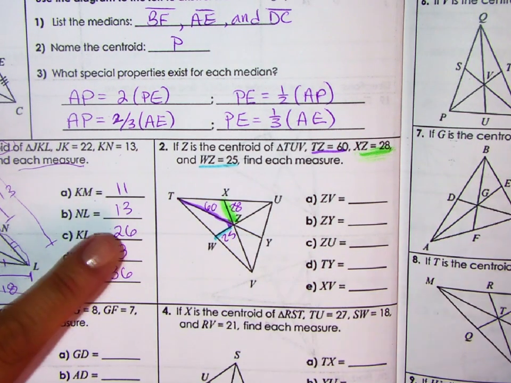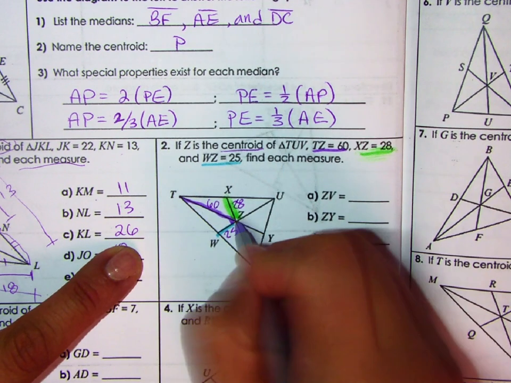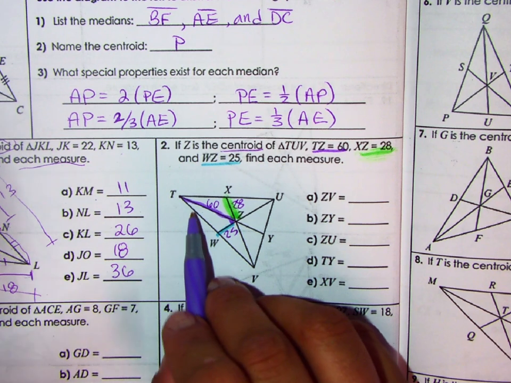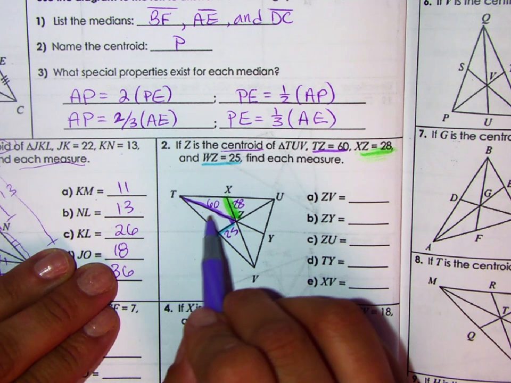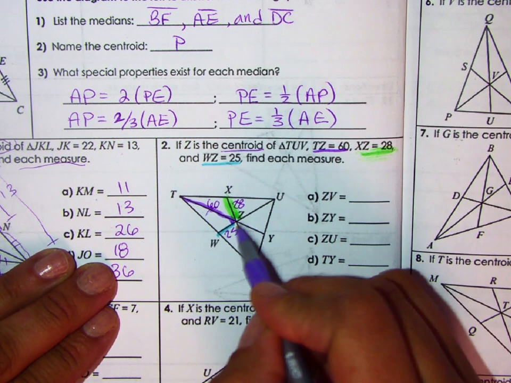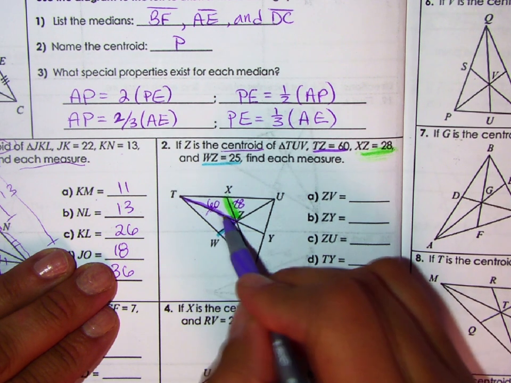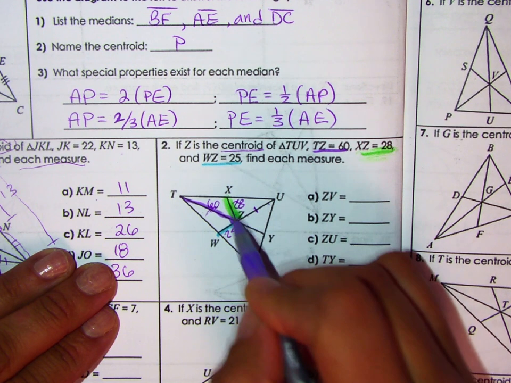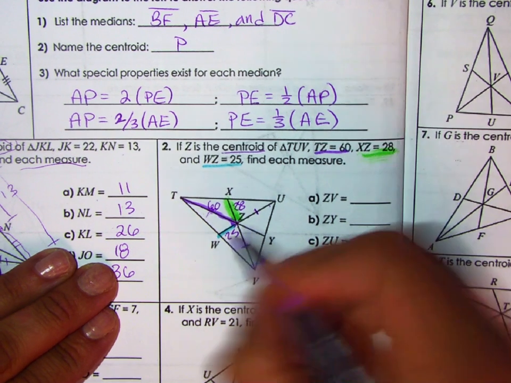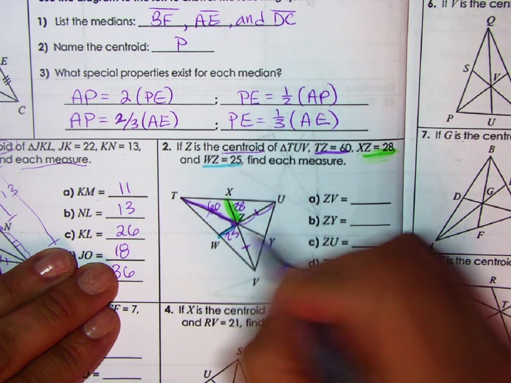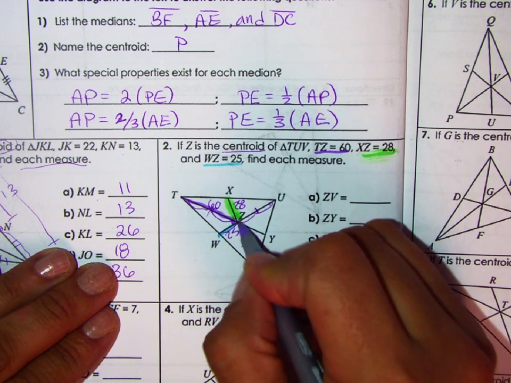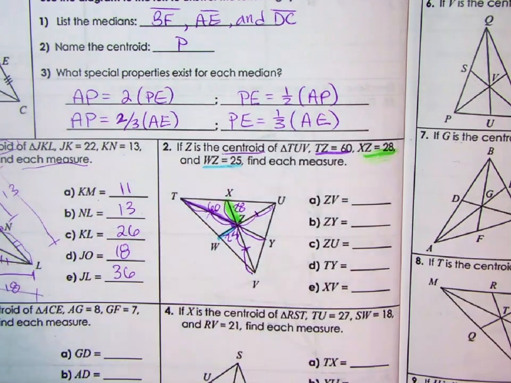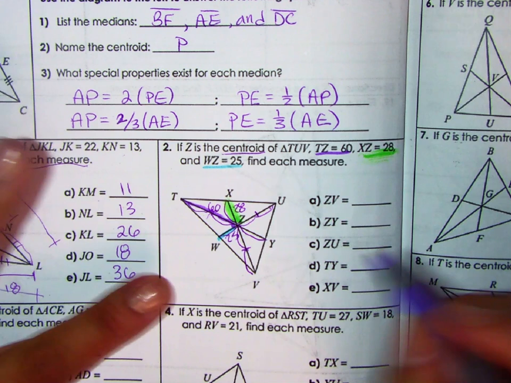Okay, because we are talking about a centroid, once again, that means there are medians, and the medians are the topic where the inside can be divided into three equal parts. So 1, 2, 3. 1, cut this in half, 2 and 3. 1, cut this in half, 2 and 3. So 1 loop, 2 loops. 2 loops, 1 loop. 1 loop right here, 2 loops right there. That helps you see how many parts there are for each side.